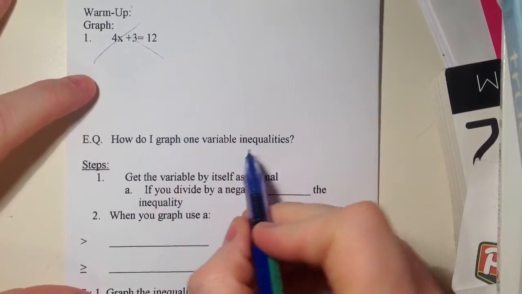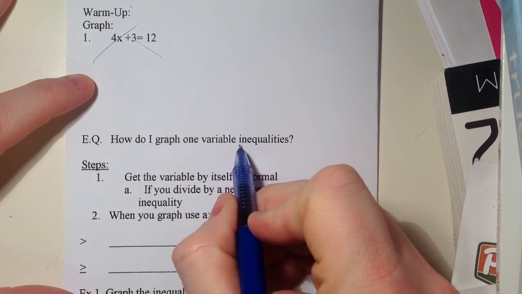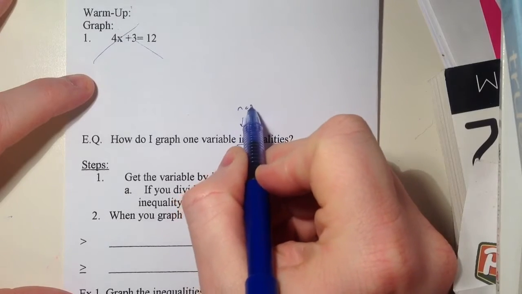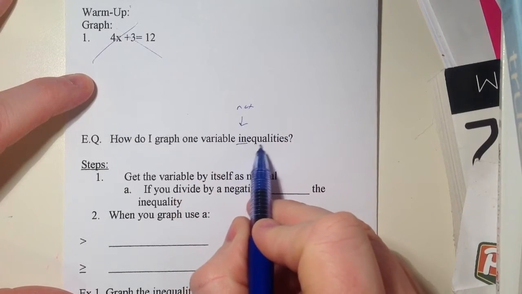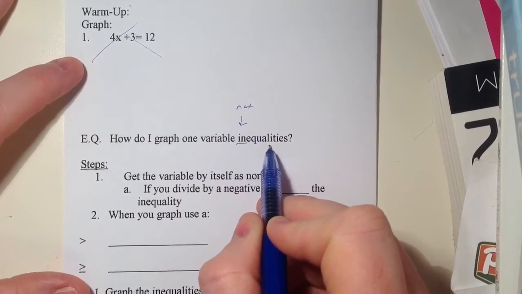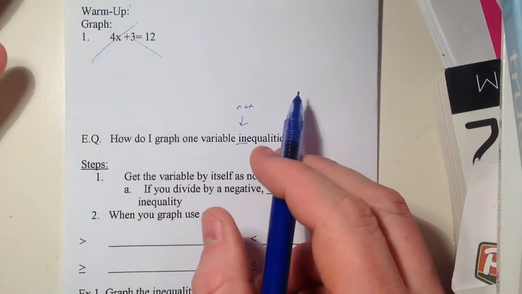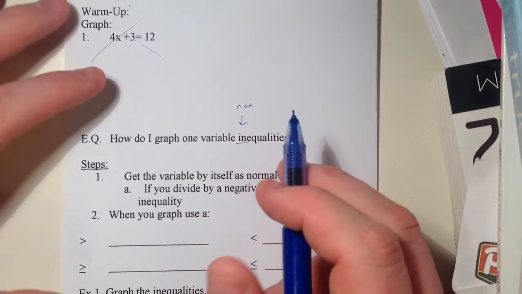Alright, so when we see the word inequality, remember we see that prefix in, it means not. That's going to mean not. And then equal, it's going to mean not equal. So it's very similar to an equation, but an equation is equal to something, where an inequality is not.